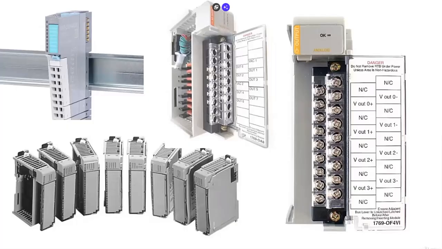Alright, before we move into our next section and start talking about actual programming, there's one last topic I want to mention in I/O, and that is I/O modules. When you buy a lower end PLC, it typically comes with a few channels of input and a few channels of output, sometimes even both analog and digital.